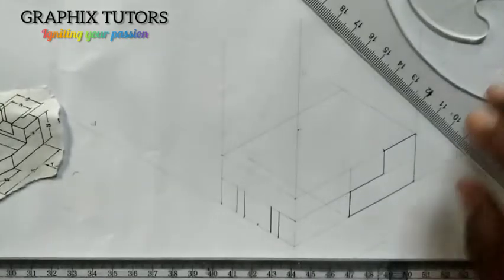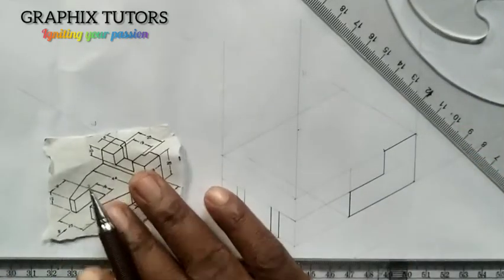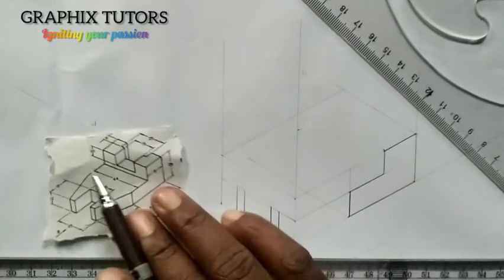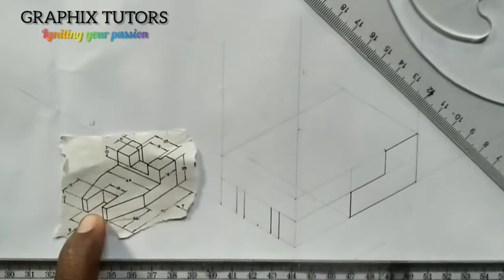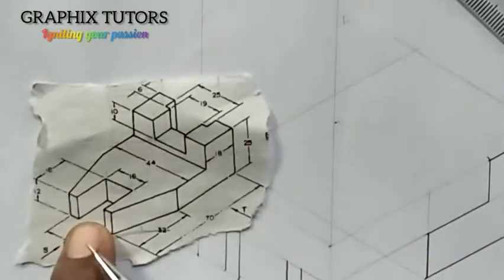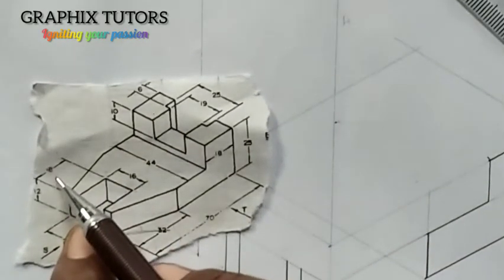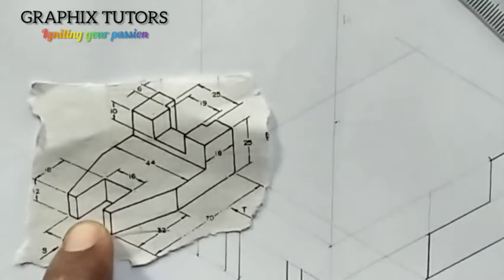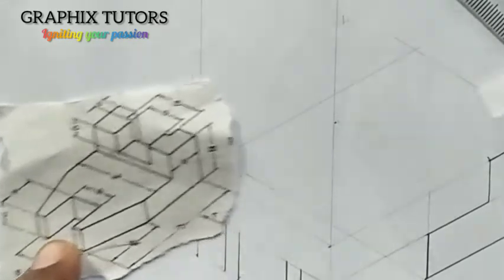Now what do you notice? This guy is going in. So what is the length of it? If you look at it, the depth at which it has gone in is 18. 1 and 8 is what? 1 and 8. Can you see that? 18. So I'll measure 18 inward.